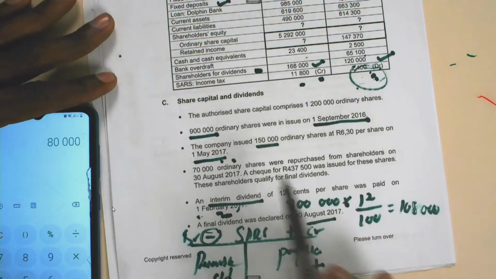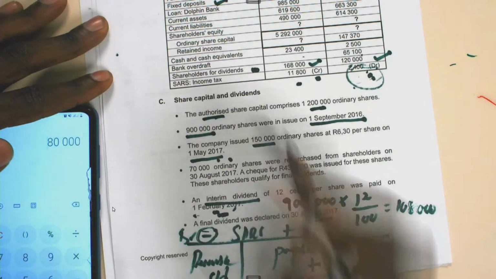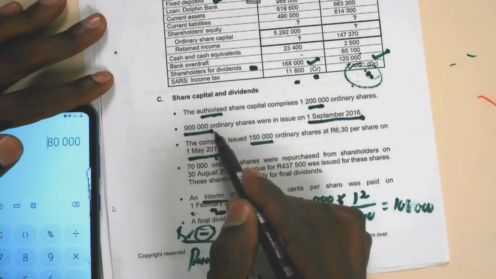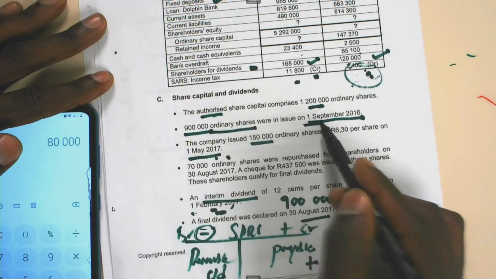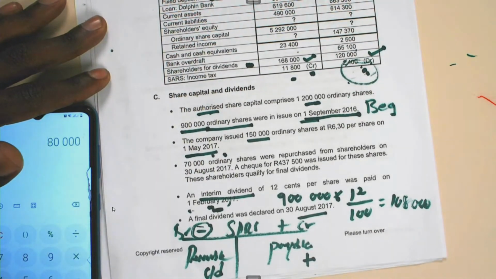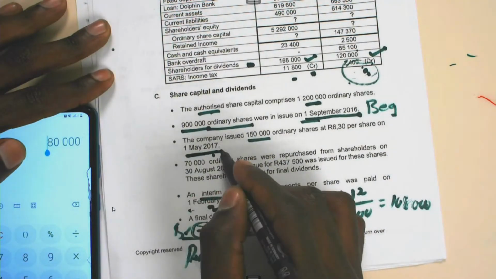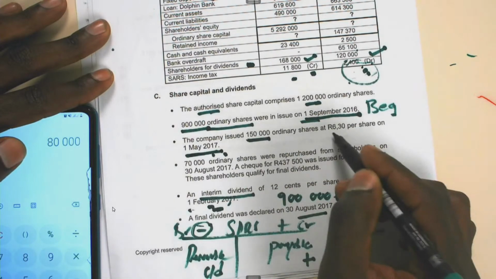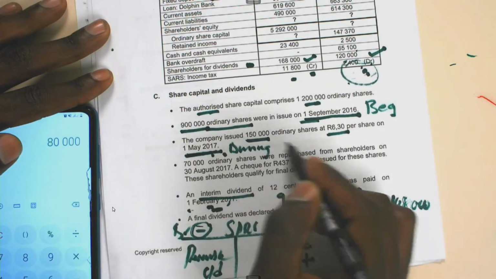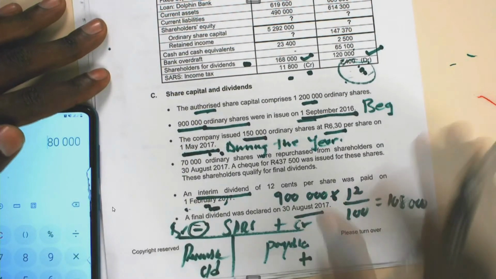So when we go to information C, we have 1.2 million, which represent our authorized shares. They are not the issued shares. On bullet number 2, we have 900,000 shares that were issued on the 1st of December. Remember, this is beginning of the year, so we are also not interested in those shares. Then secondly, we have the number of shares that were issued during May. 150,000 were issued at 6.30 during May, represent during the year. This is the actual shares that we are looking for, the shares that were issued during the year.